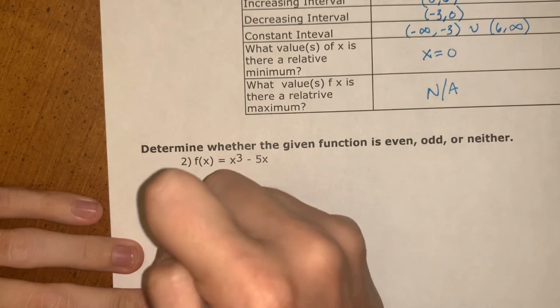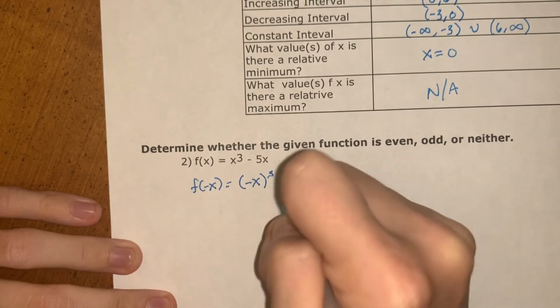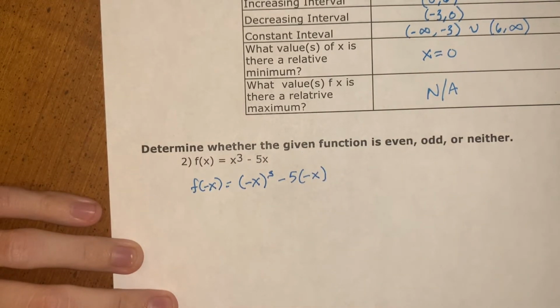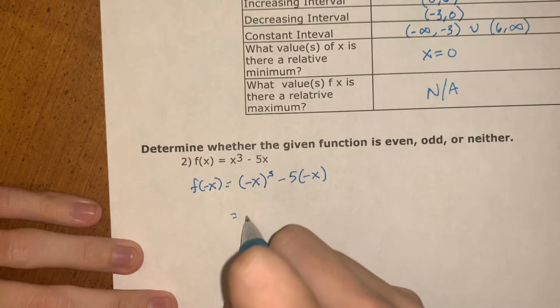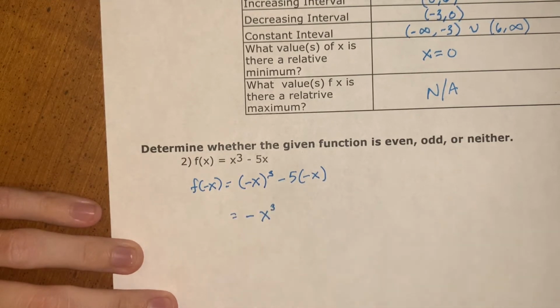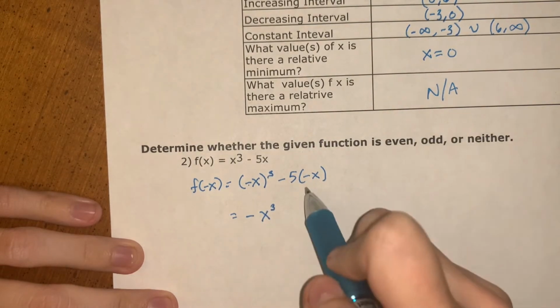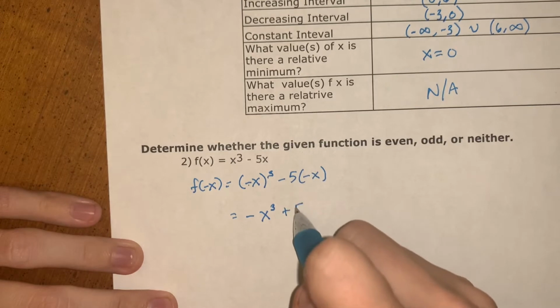So let's replace negative x wherever we see an x. All right, negative x to the third power is negative x cubed, right? Because negative 1 to the third power is a negative 1. And then you have negative 5 times negative x, that's going to be a plus 5x.